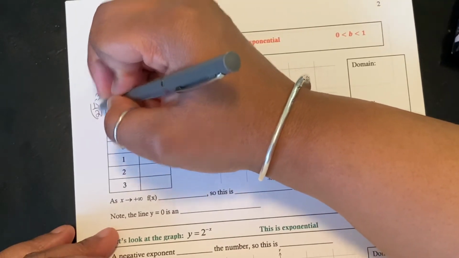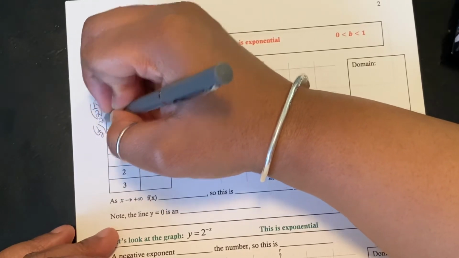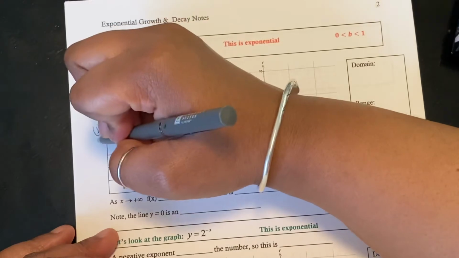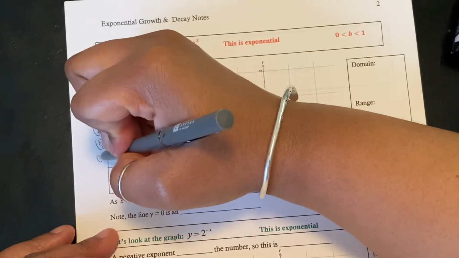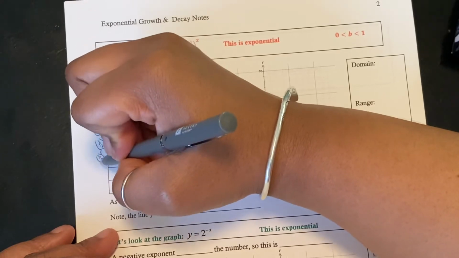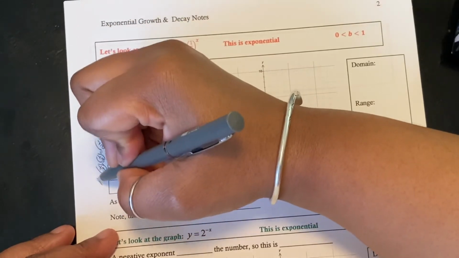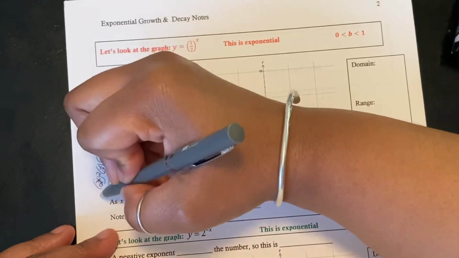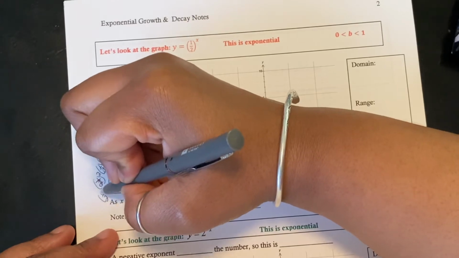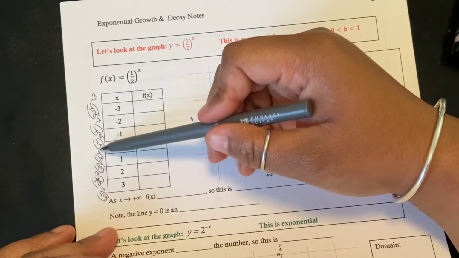1/2 to the power of -3, 1/2 raised to the power of -2, 1/2 raised to the power of -1, 1/2 to the power of 0, 1/2 to the power of 1, 1/2 to the power of 2, and 1/2 to the power of 3. Literally, all we did was put in these x values wherever we saw x.